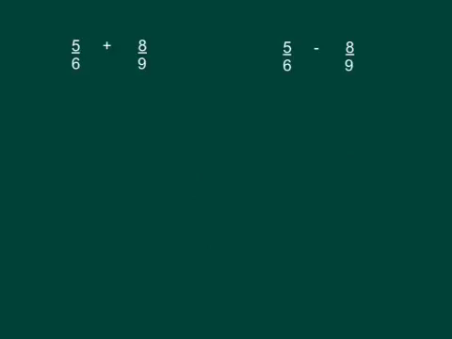Now let's do a couple without the circles. Here we have 5/6 plus 8/9, and then we're going to subtract. And recognize that subtraction will be the same process in the beginning until the very last step. Again, with fractions, we need to have our common denominator, the same size of pieces of our wholes. So with 6 and 9, we need to find a common denominator, and the smallest one is preferable. So the smallest number that both of these go into is 18.